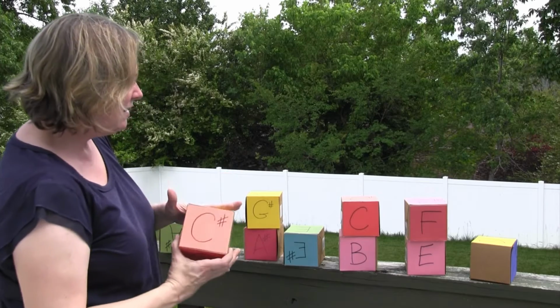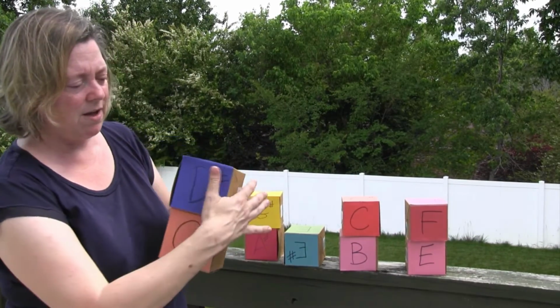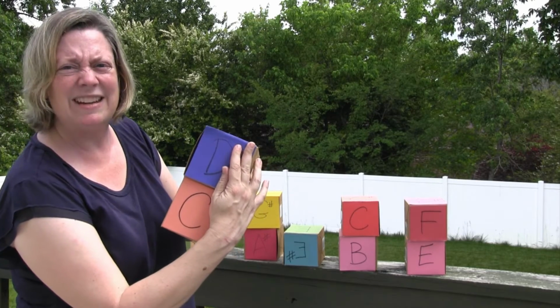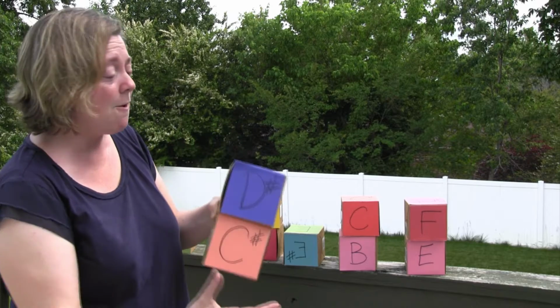If I had C sharp to D sharp, take off the accidentals. Same accidental on both notes. C sharp to D sharp, still a whole step. Wow, that's handy.